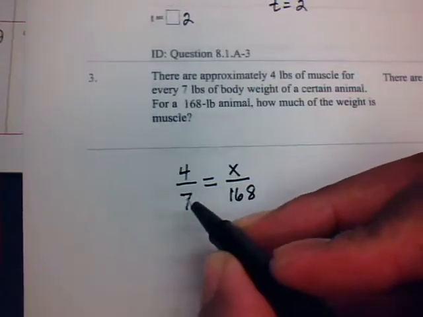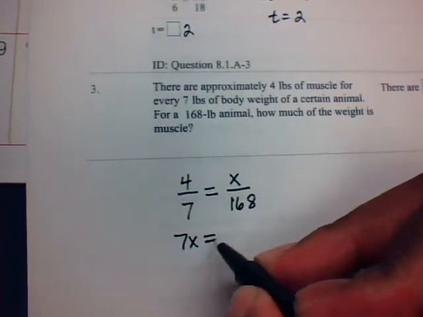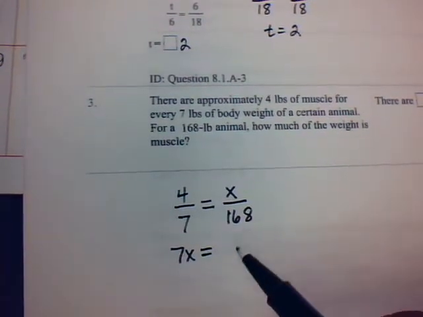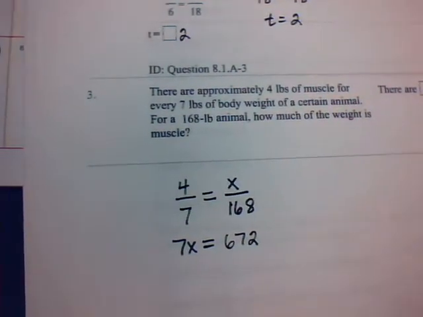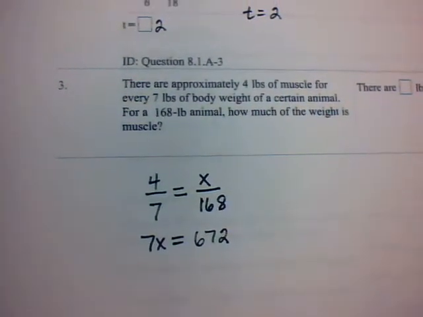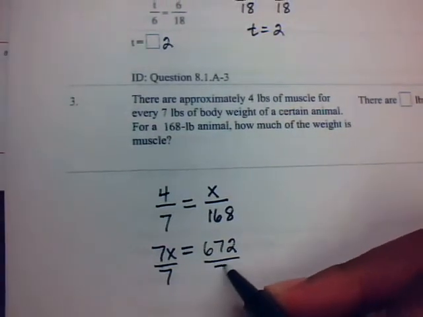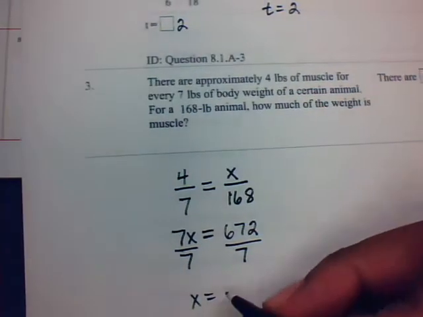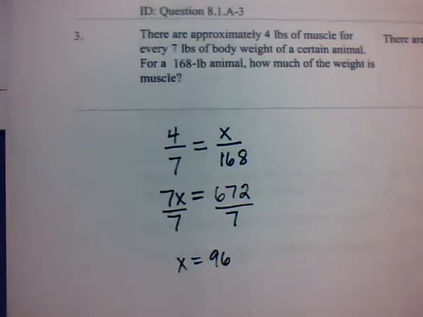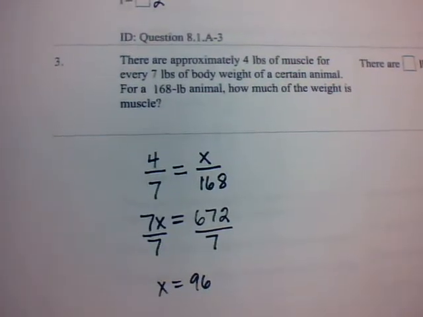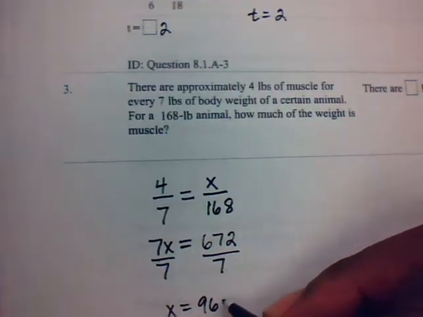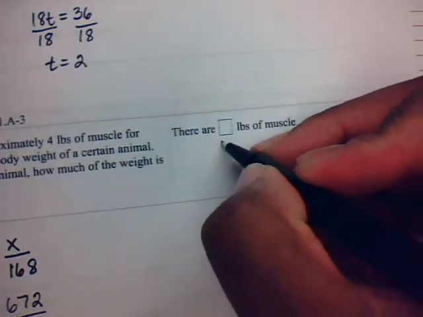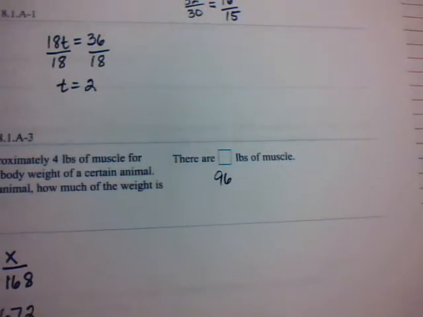And then we do cross multiplication here. 7 times x, that's 7x. That's going to be equal to 4 times 168. When you do that, you'll get 672. So now you have the equation 7x is equal to 672. And then we divide both sides by 7 to get x is equal to 96. So x equals 96 means that there's 96 pounds of muscle for that 168-pound animal. Okay, so here there are 96 pounds of muscle in that animal.